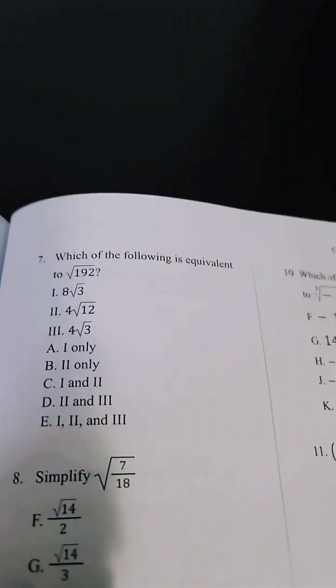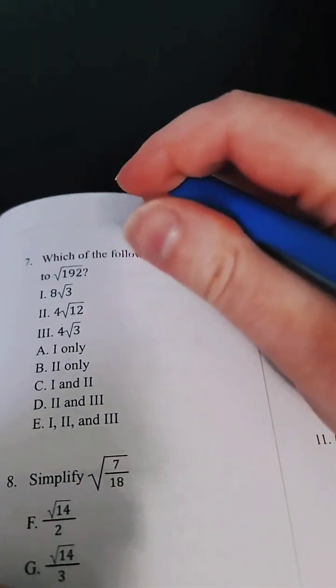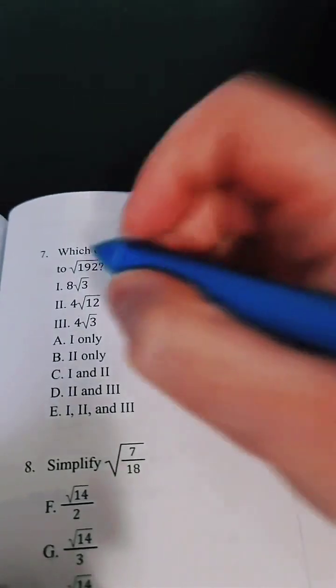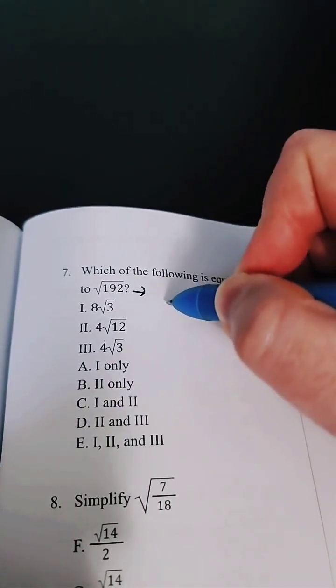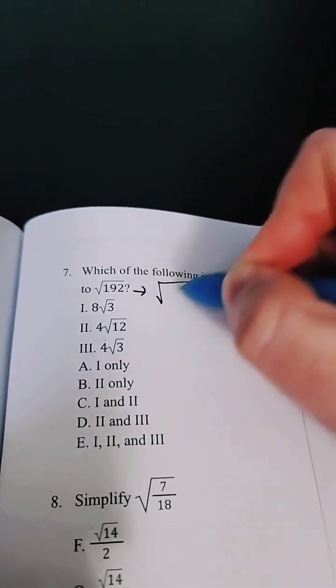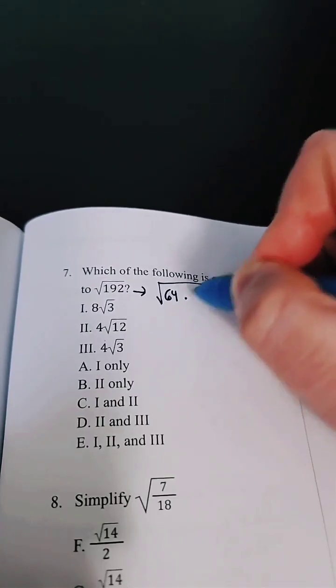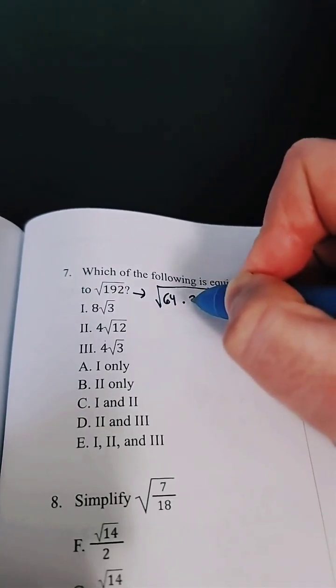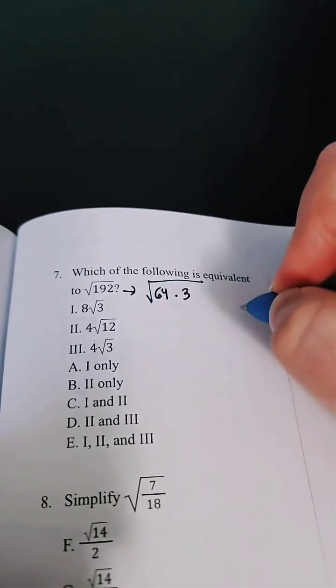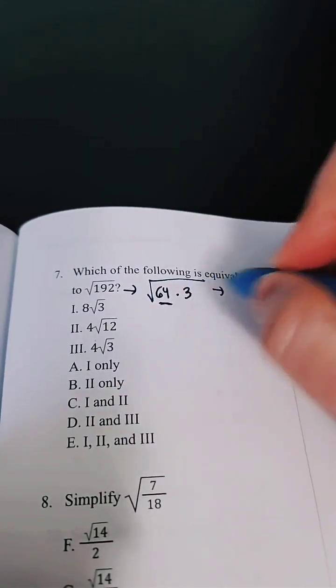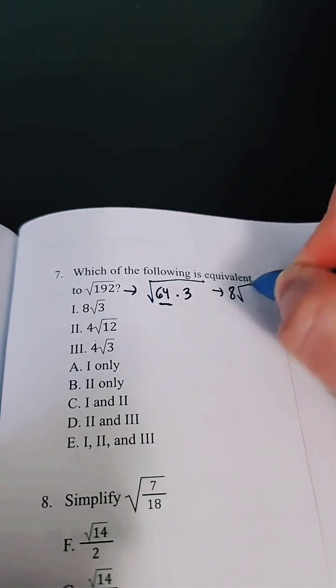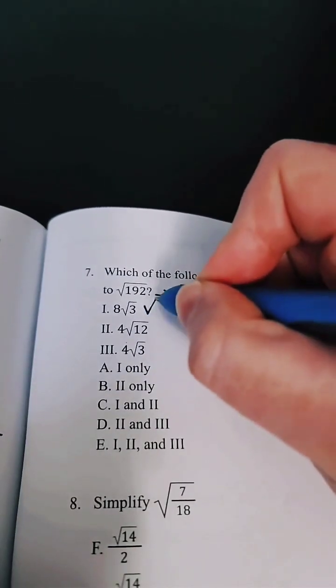So now let's go to number 7. Which of the following is equivalent to the square root of 192? So I'm going to rewrite the square root of 192 in terms of factors. 192 is the same thing as 64 times 3. So we could take out an 8 for the 64, because 64 is the same thing as 8 times 8, and keep the root 3. So the first one works.